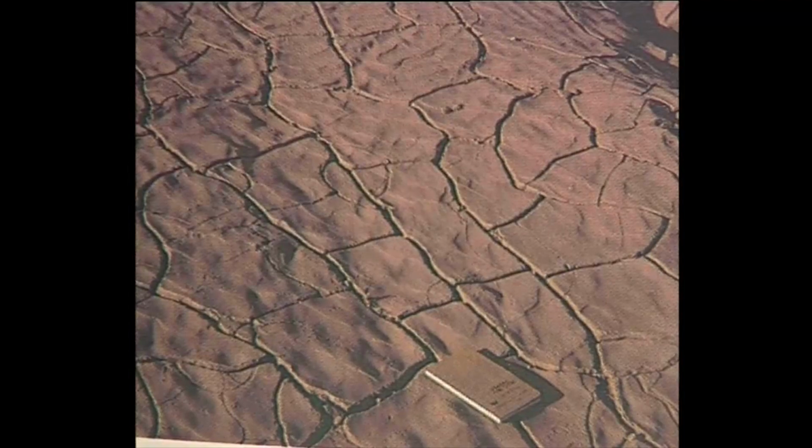Particularly in this case, if temperature is less than 200 degrees centigrade, then normally diagenesis occurs and recrystallization of minerals takes place, and that is all part of the process of sedimentary rock formation.